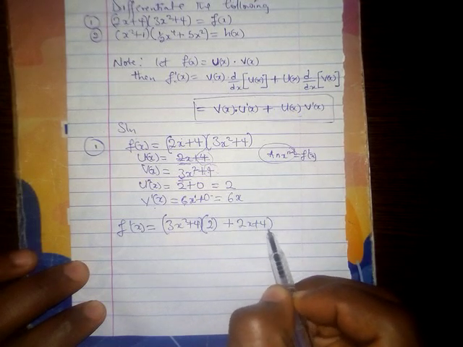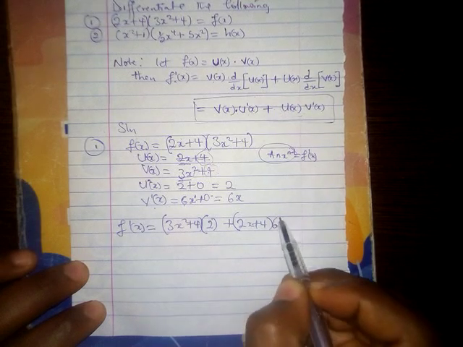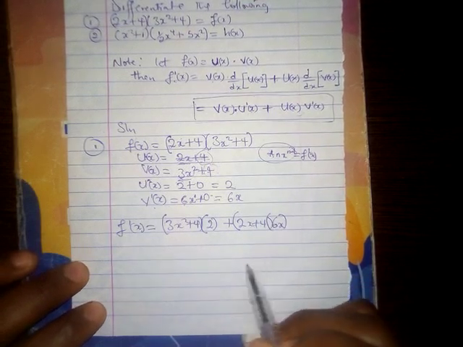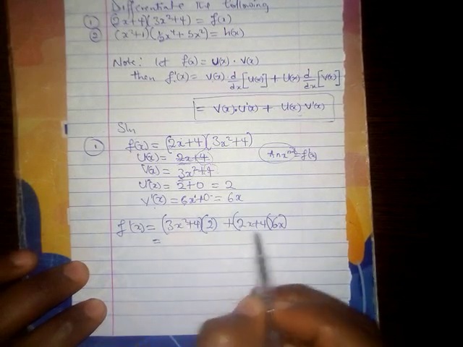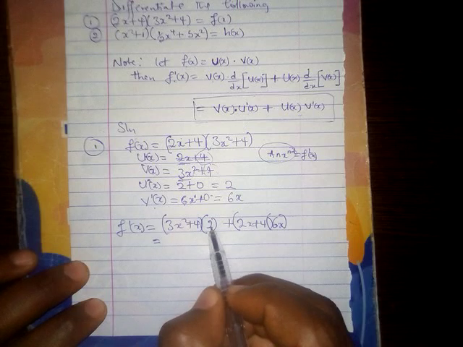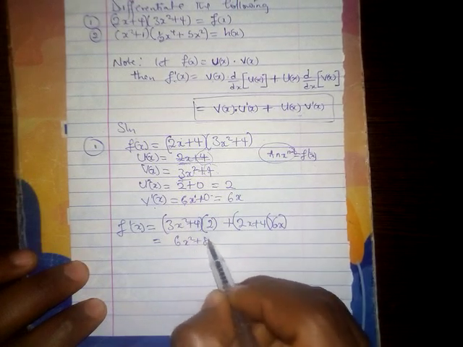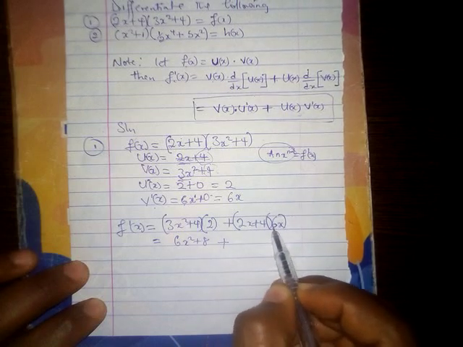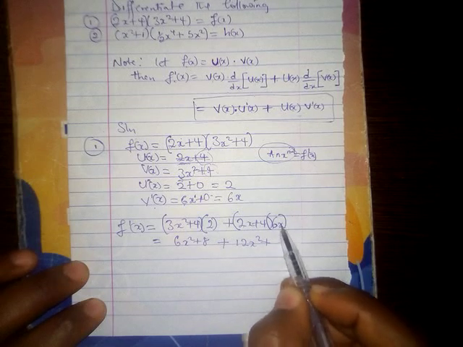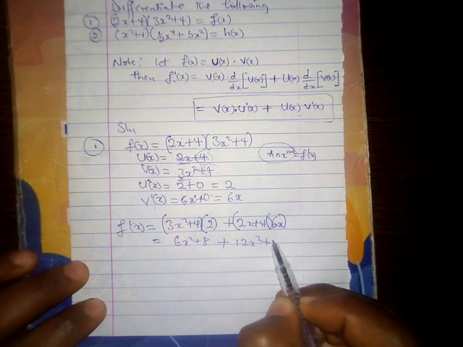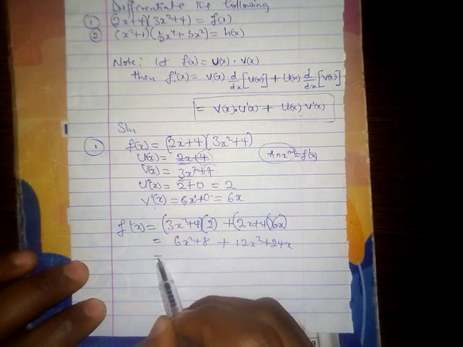2x plus 4. What is my v prime of x? 6x, multiplied by 6x. Okay, so if I want, I can expand this, but this looks easier, so let me expand it. So if you open this, you have 6x squared plus 8, plus this will give us 12x squared, plus this will give me 24x.